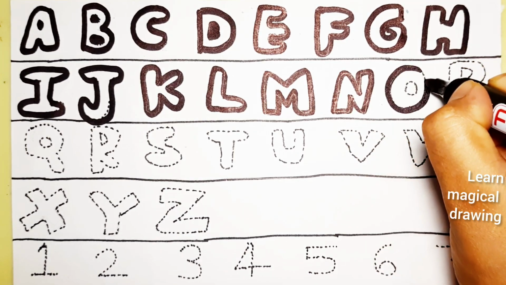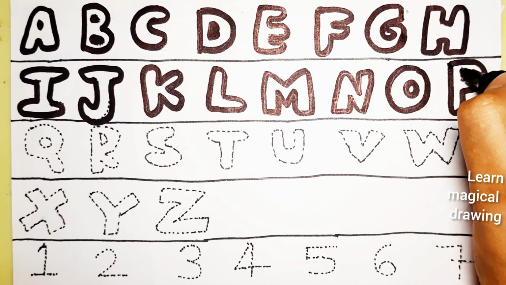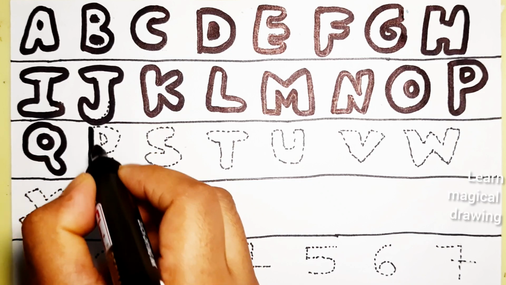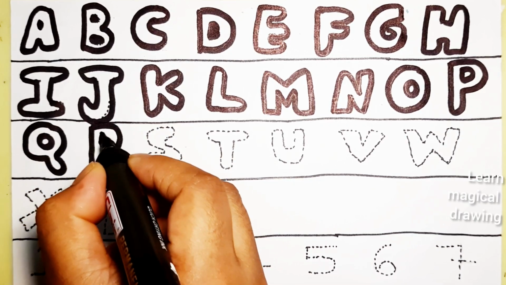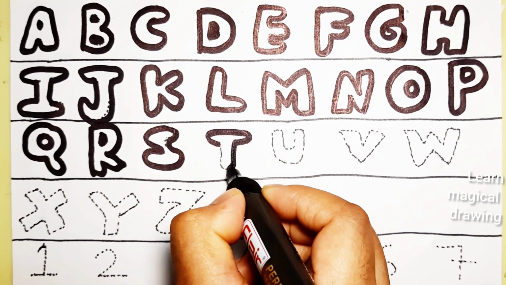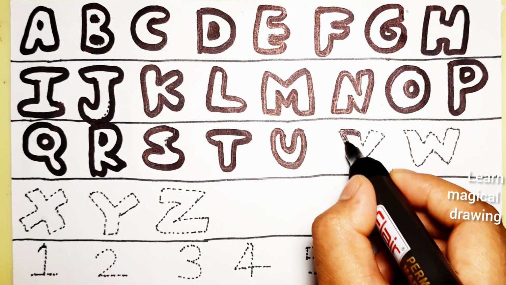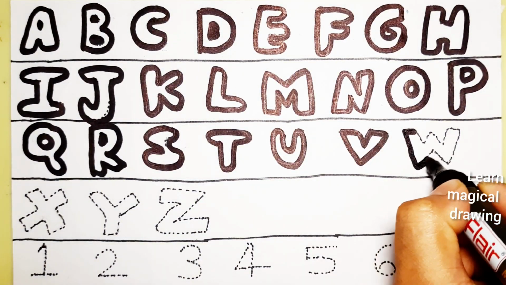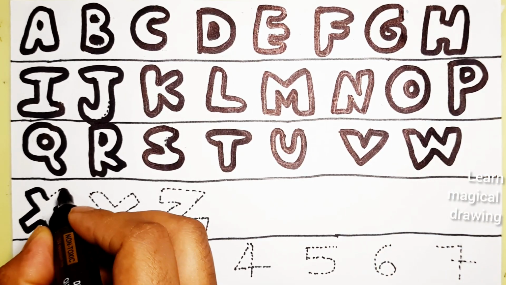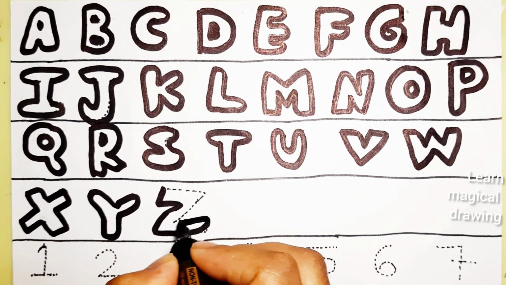O for octopus. P for piano. Q for question mark. R for rabbit. S for sheep. T for tiger. U for uniform. V for vegetable. W for water. X for X-ray. Y for yak. Z for zoo.